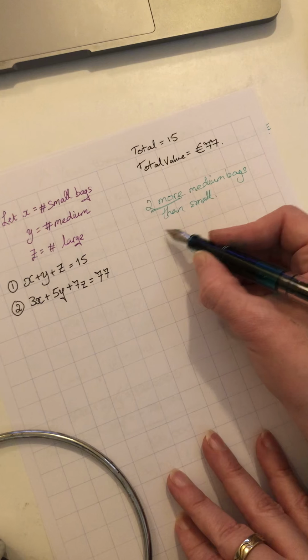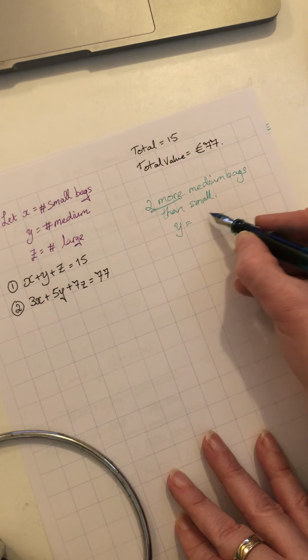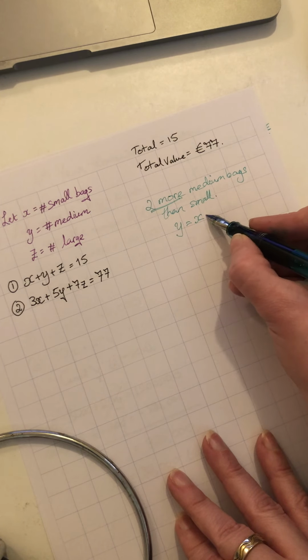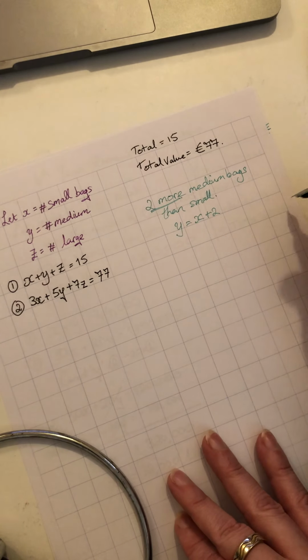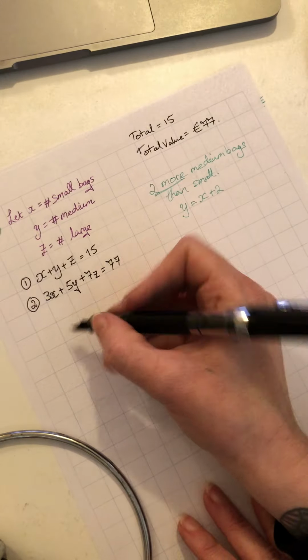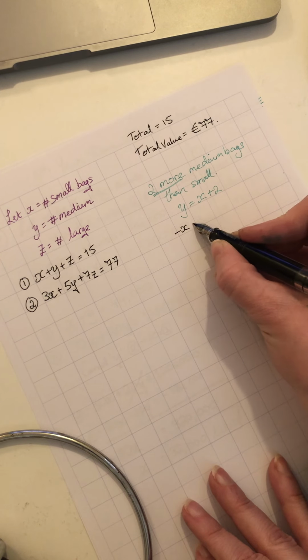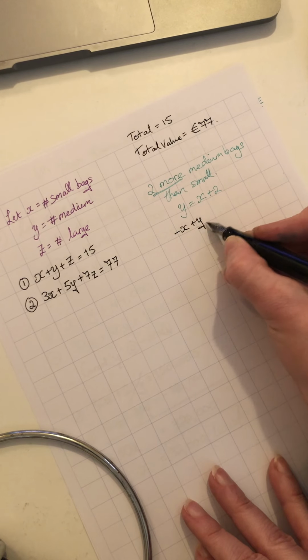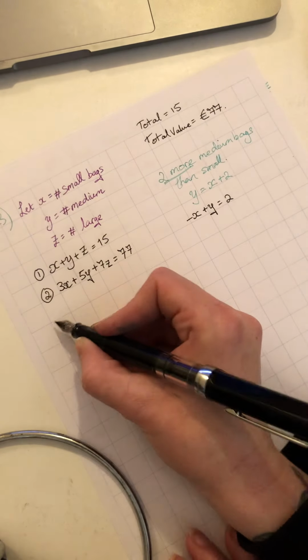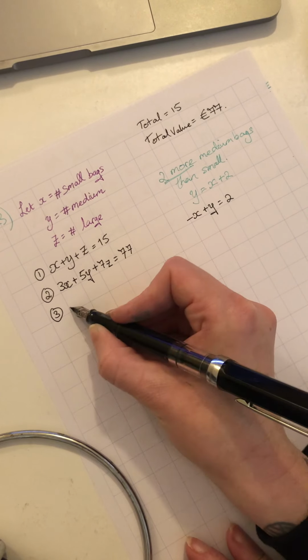So I know that my medium bags, my Y, is going to be my small bags, X plus 2. And that actually is the third equation. But I'm going to manipulate it slightly and bring my X over: minus X plus Y equal to 2. And that's my third equation from that piece of information.